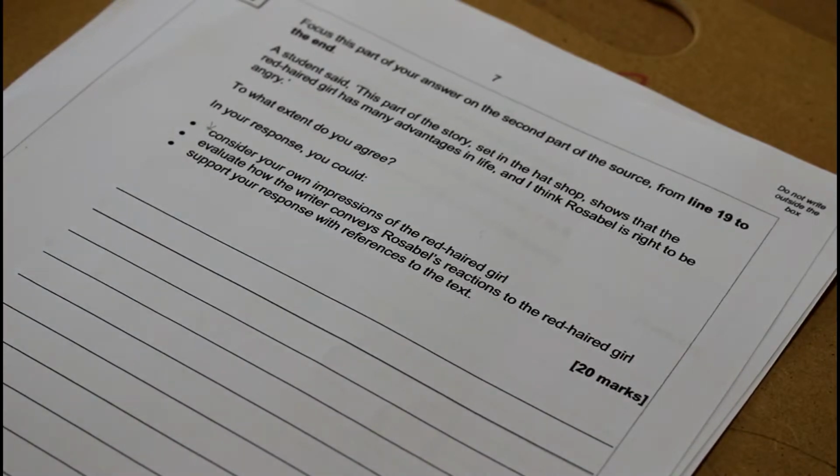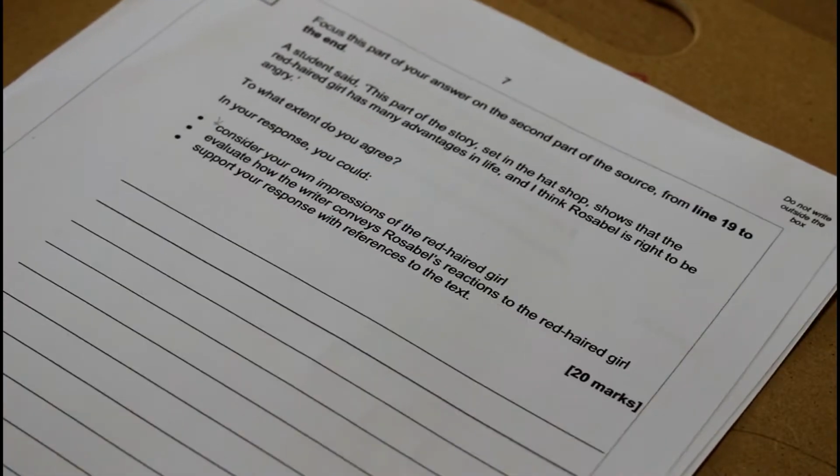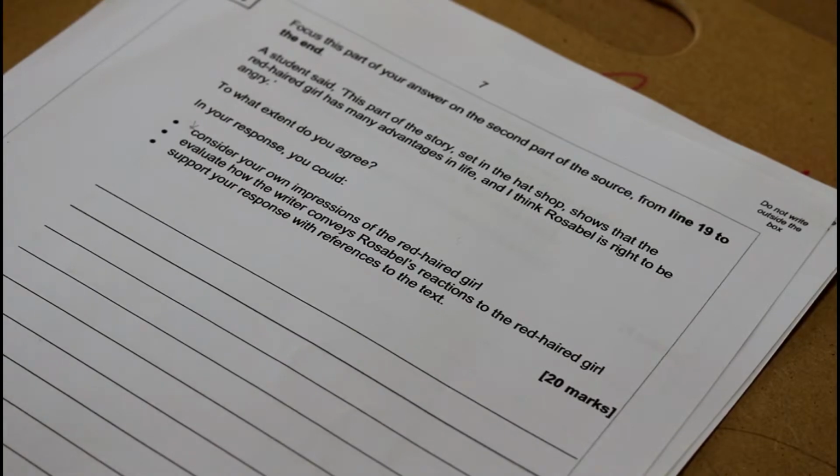And what I'd like to talk about is question 4 of paper 1 of the AQA paper. This is sometimes known as the evaluation question. And it's important to understand how to obtain the marks for this question.